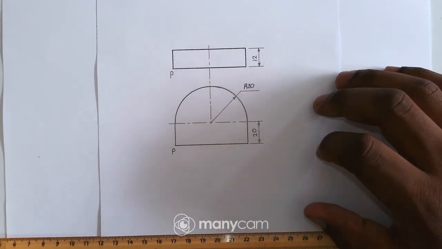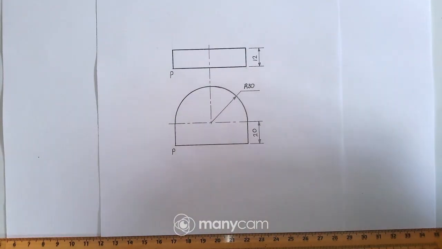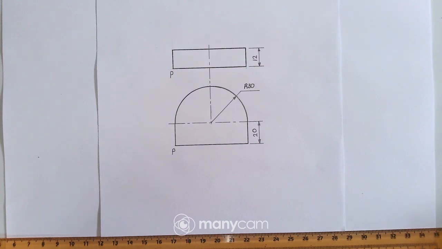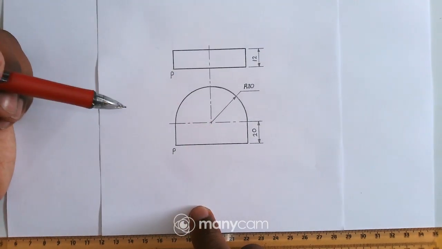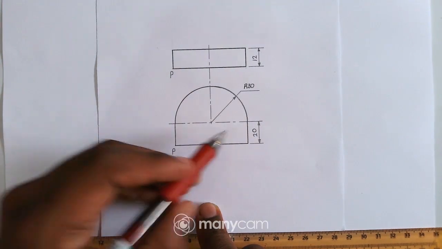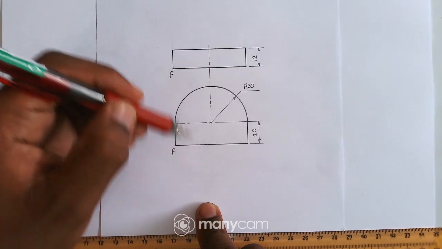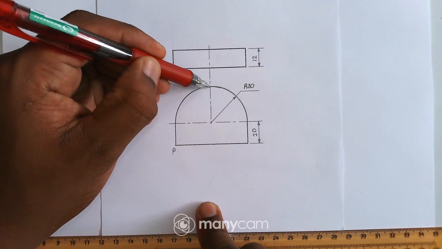So I have to convert these orthographic views into an isometric drawing. The first step is to draw the isometric block of this object. For me to draw the isometric block, I'll have to get the length, the height, and the width of the object. If I look at these two views, the length is from here to there, right? And obviously the height is from the front view, from here to the highest point right there.